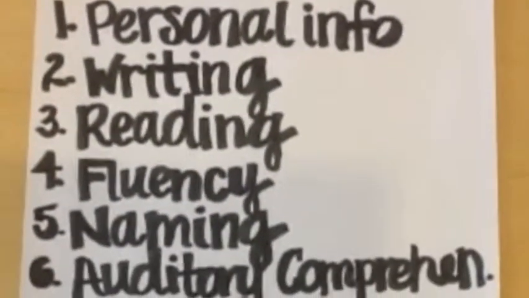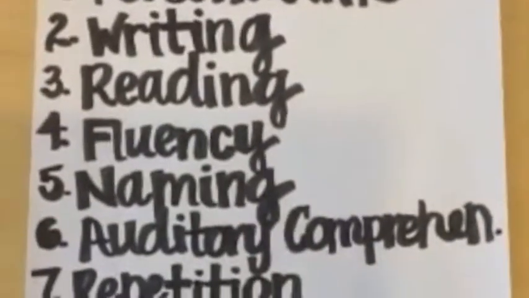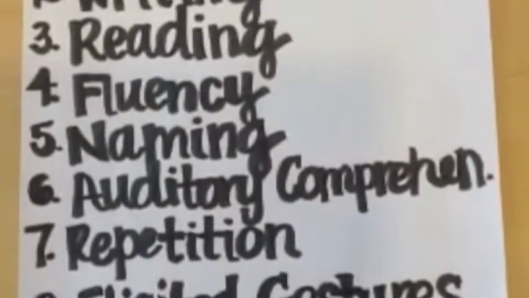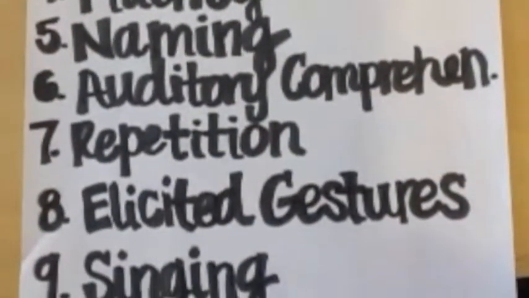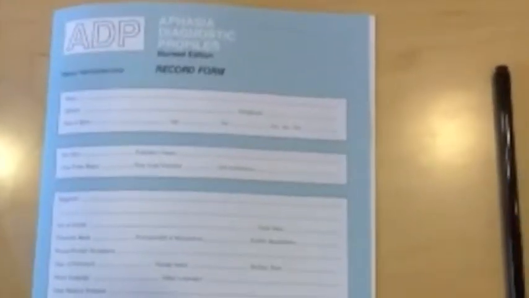The 9 subtests are: 1. Personal info, 2. Writing, 3. Reading, 4. Fluency, 5. Naming, 6. Auditory comprehension, 7. Repetition, 8. Elicited gestures, and 9. Singing. The materials needed are the record form, a black felt tip pen, various stimulus cards, and a tape recorder.